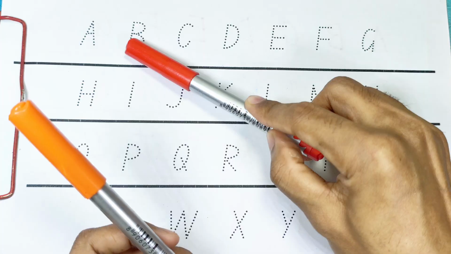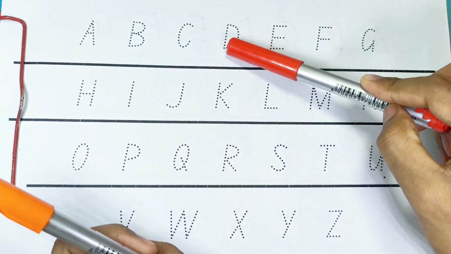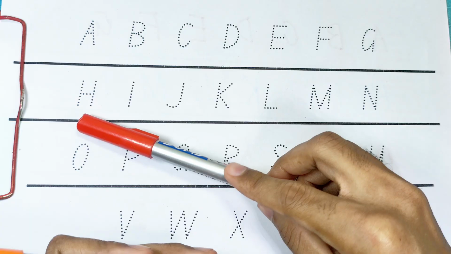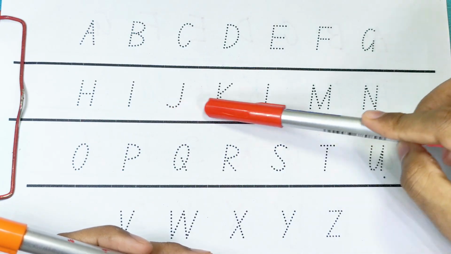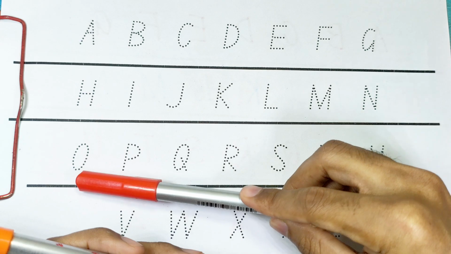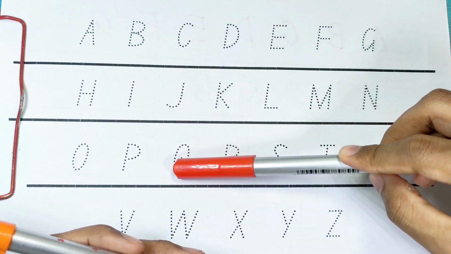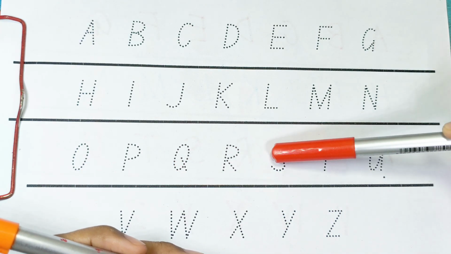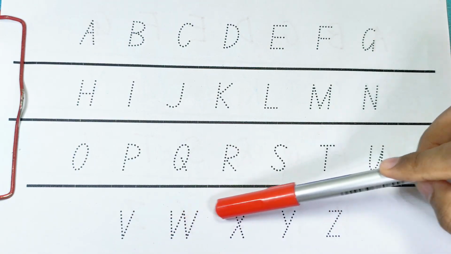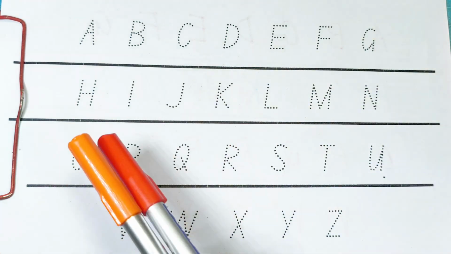A, B, C, D, E, F, G. The next one is H, I, J, K, L, M, N, O, P, Q, R, S, T, U. The next one is V, W, X, Y, and the last one is Z.